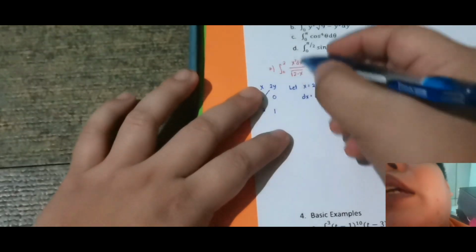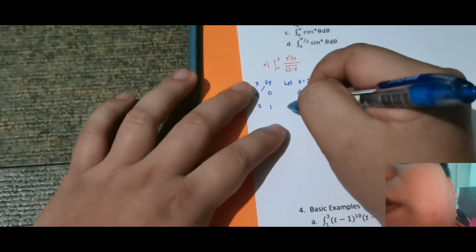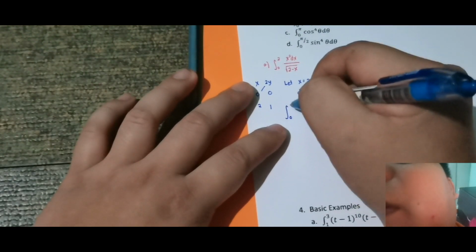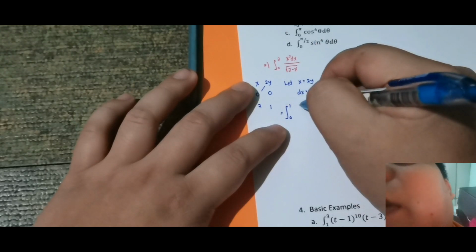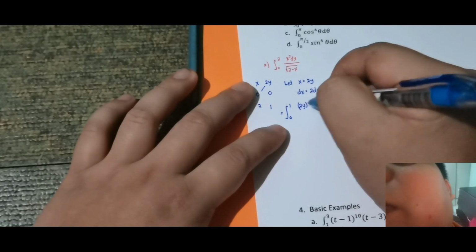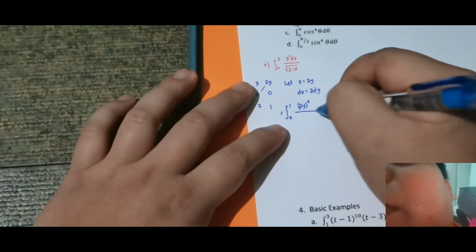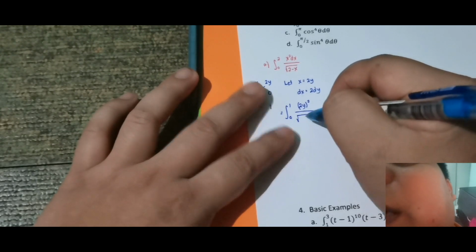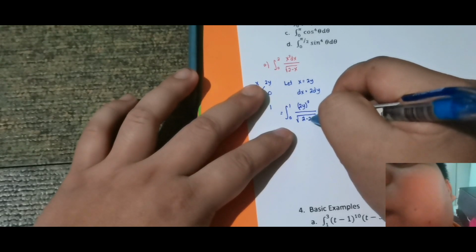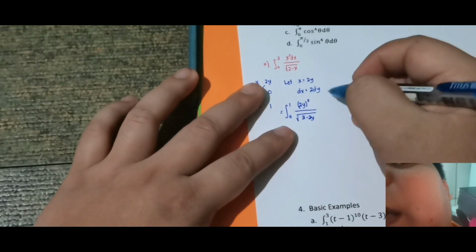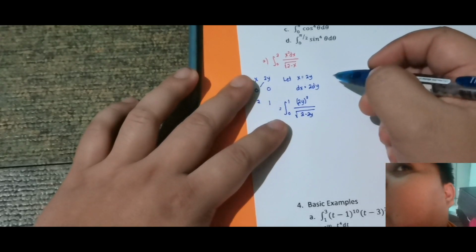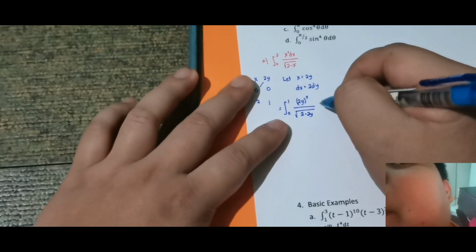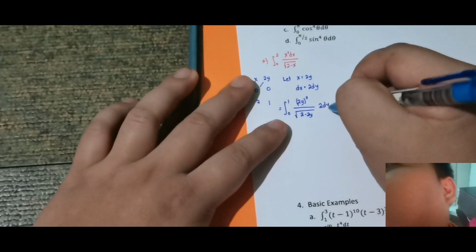So, next is, let us integrate this. So, this is the integral from 0 to 1. Then, x squared, papalitan natin, this is just 2y square. Okay, all over square root ng 2 minus 2y. Okay, then yung dx natin, ano yung dx? Dx natin is just 2 dy. This is 2 dy, kung tama ako.